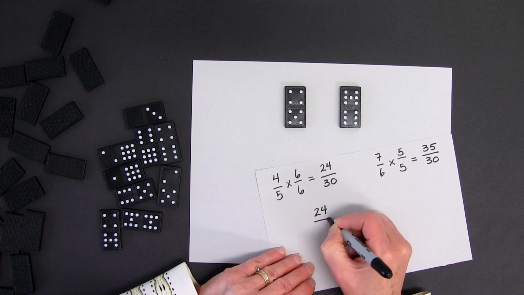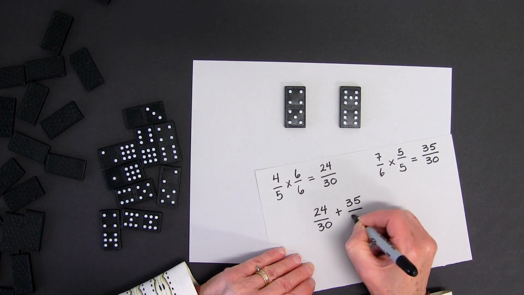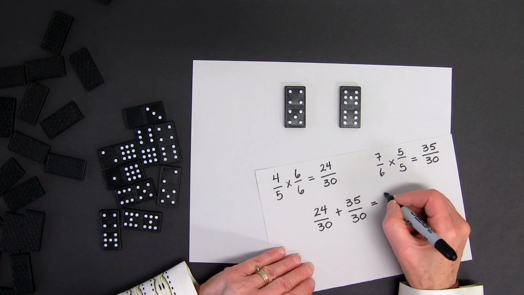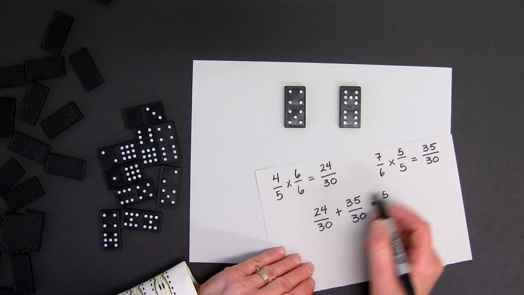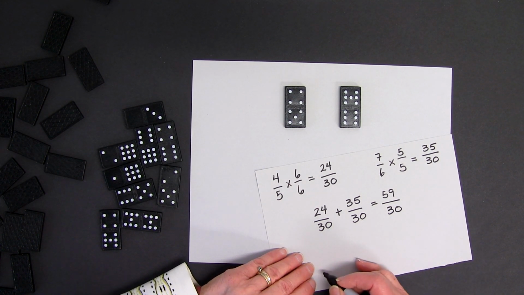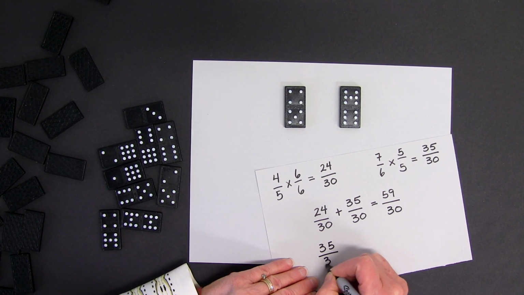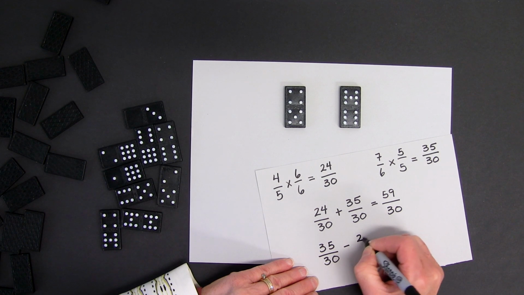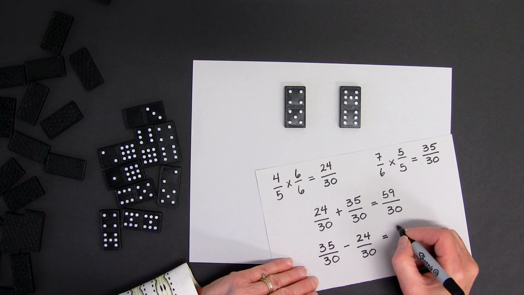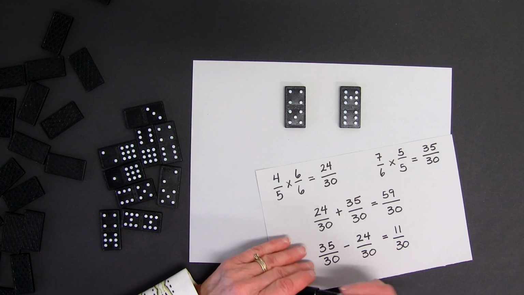Let's start by adding. So here I have 20 and 30, which is 50. 4 and 5, which is 9. So I have 59/30. Now when I subtract, I start with the greater of the two fractions. And I know that 35 subtract 24 is 11. So here I have 11/30.